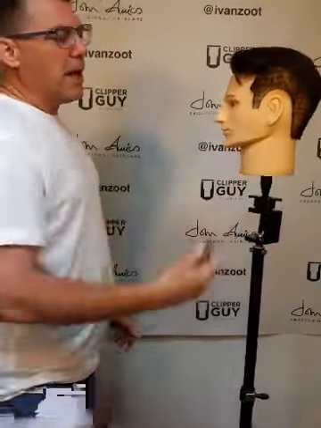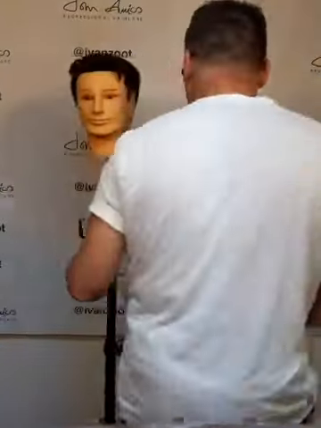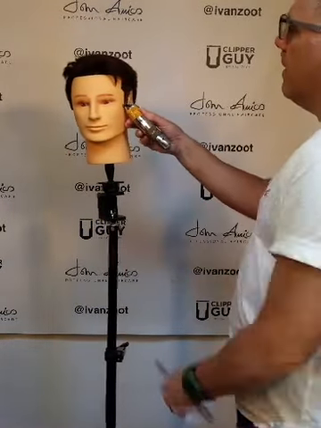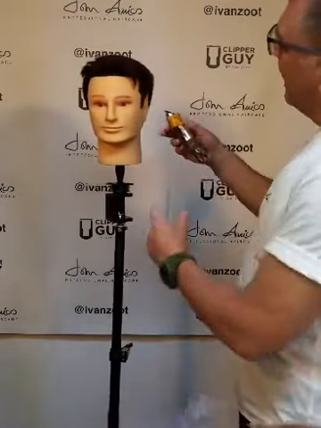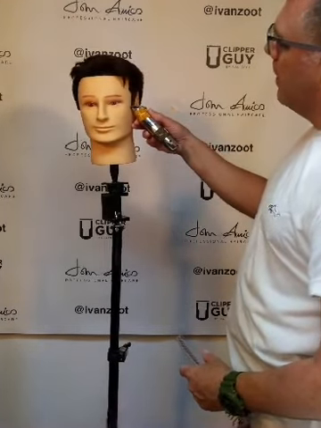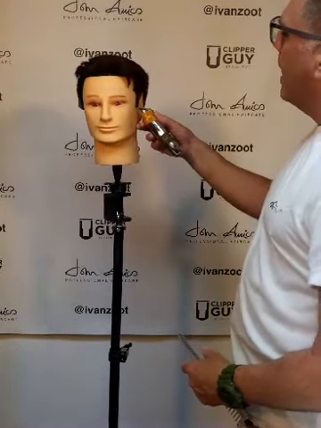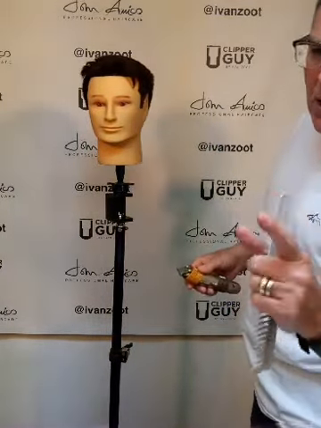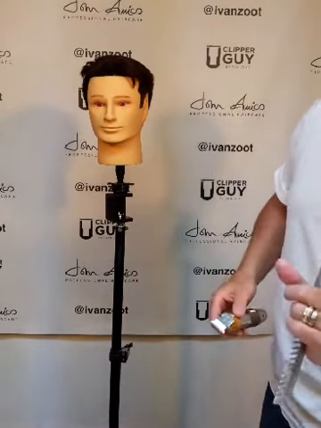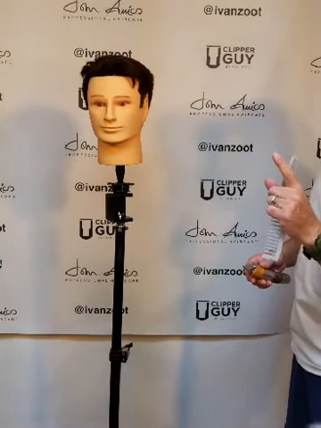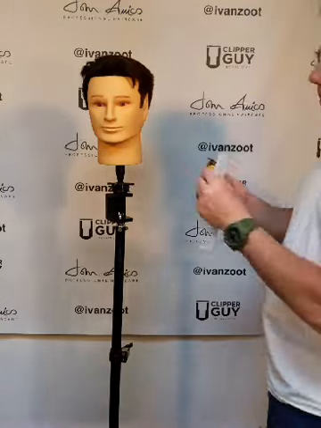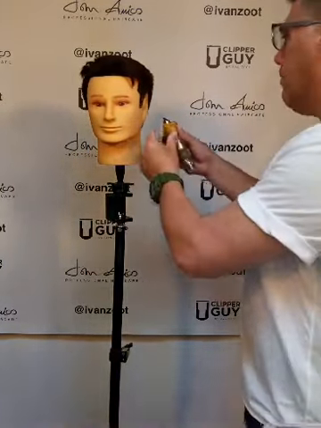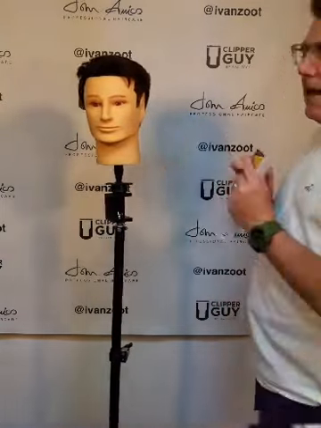Notice when I come in with my trimmer, I'm going to turn the mannequin a little bit, and I want you to see how I set up this sideburn. I come in and I block my line. My blade is 90 degrees, or perpendicular, to the head. I come in and I come out. Notice that I will touch the client with something first before I touch them with my trimmer. I'm going to come in, block my line, and back away.